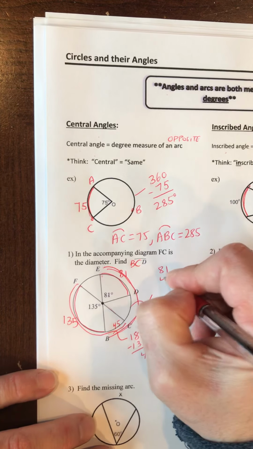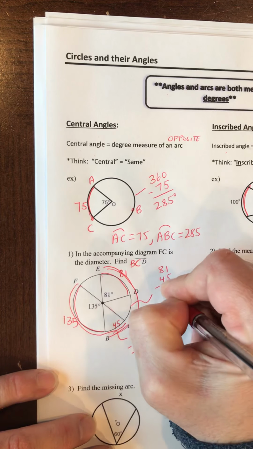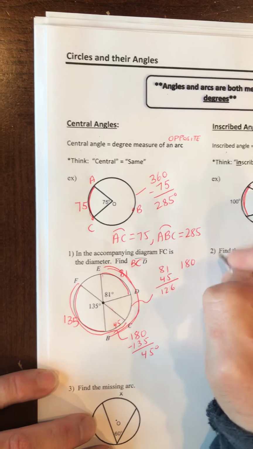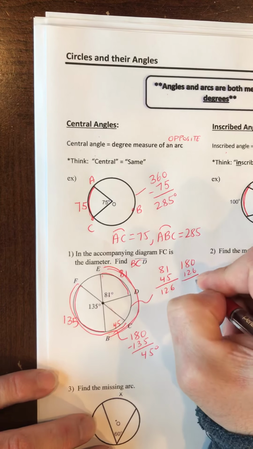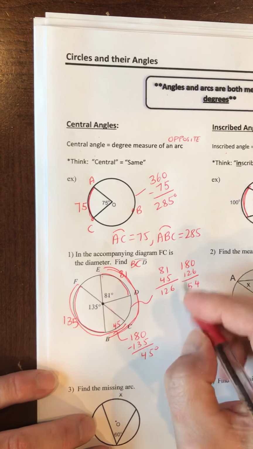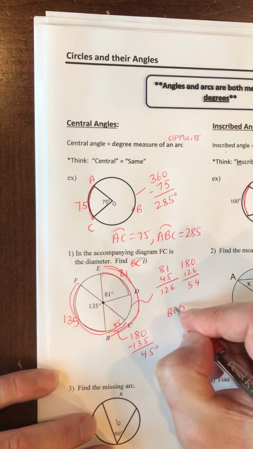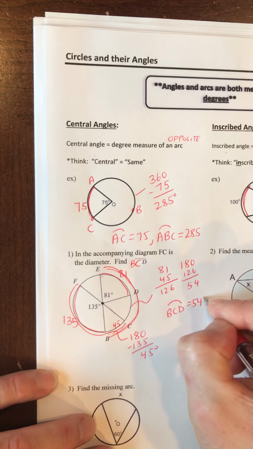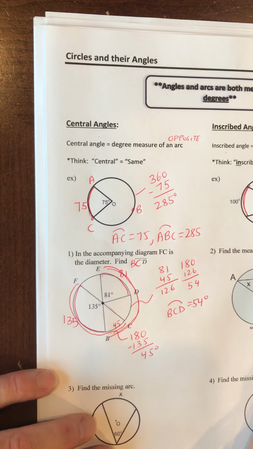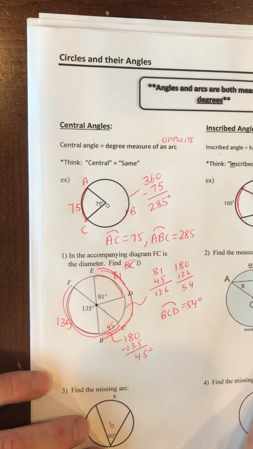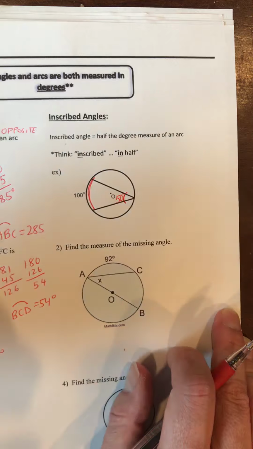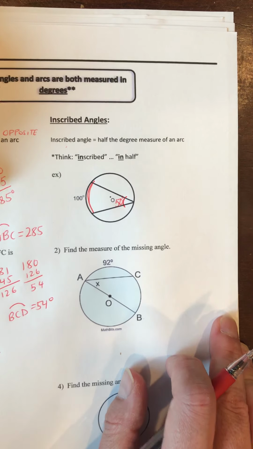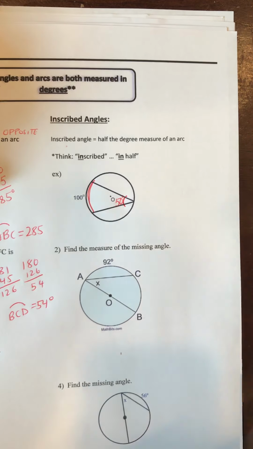If I add 81 and 45, and then subtract from 180, arc BCD is 54 degrees. There's not going to be many problems with central angles. They're going to be more of the other ones like the inscribed angles.